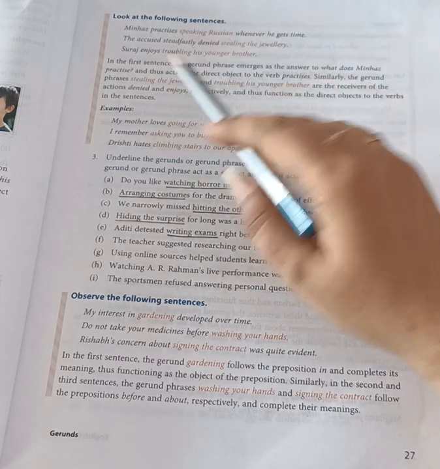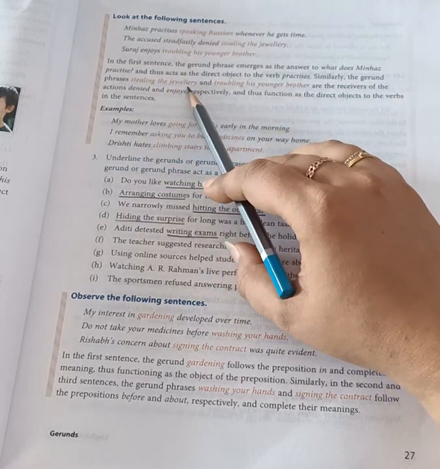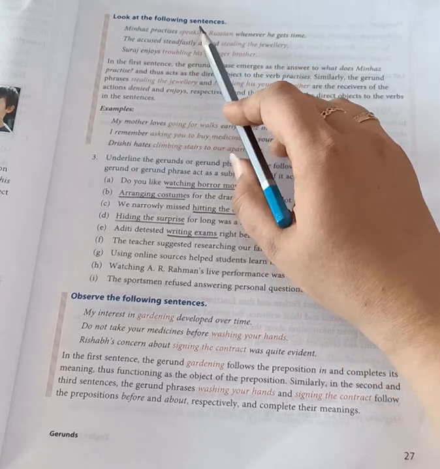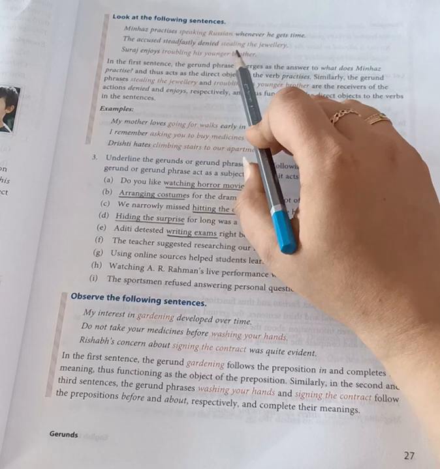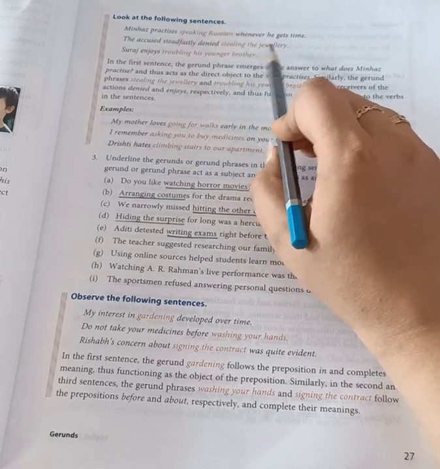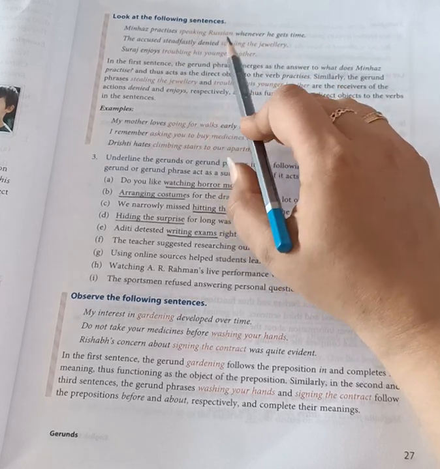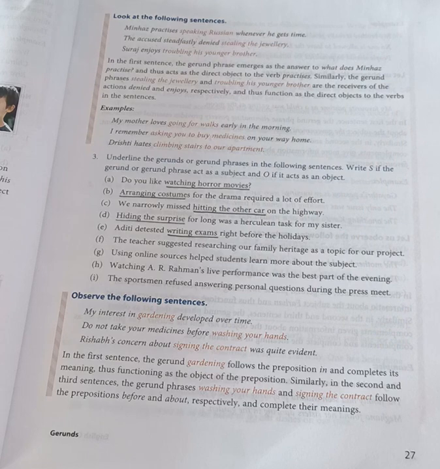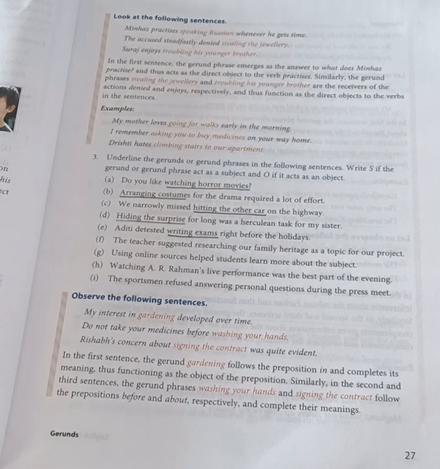Similarly, the gerund phrases stealing the jewelry, troubling his younger brother. Now speaking what? Russian. Stealing what? The jewelry. Troubling whom? His younger brother. So the gerund answers about it. Gerund is described. So that is a gerund phrase.